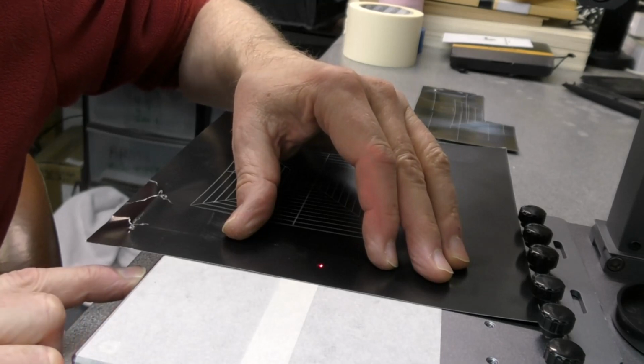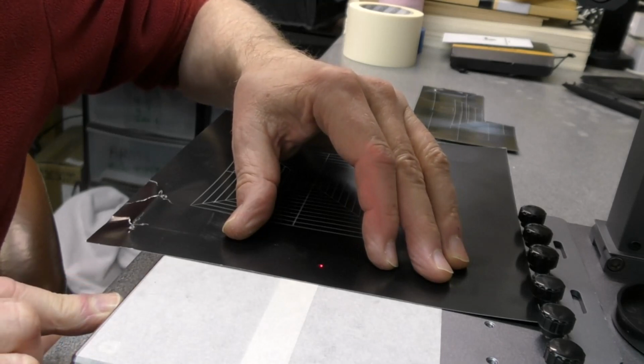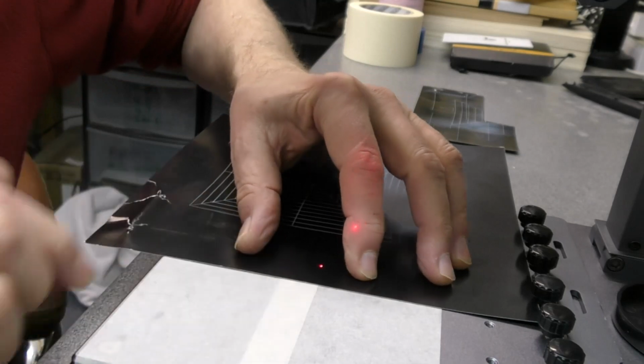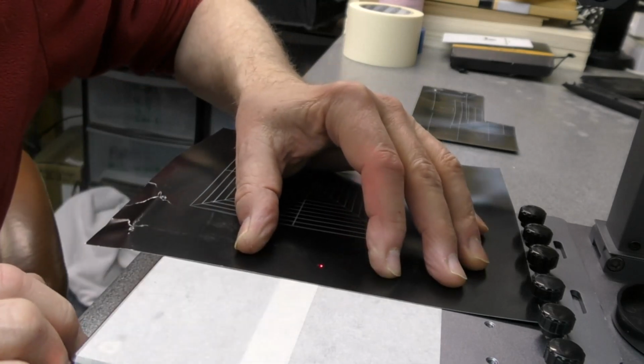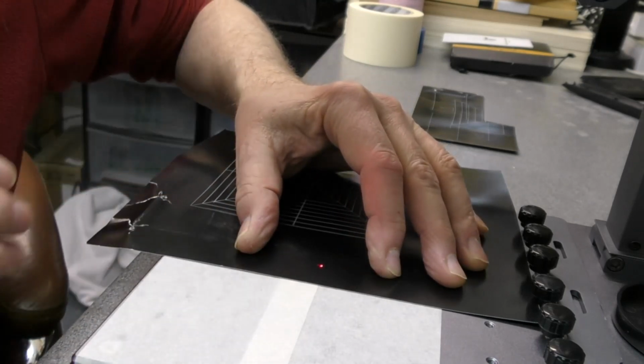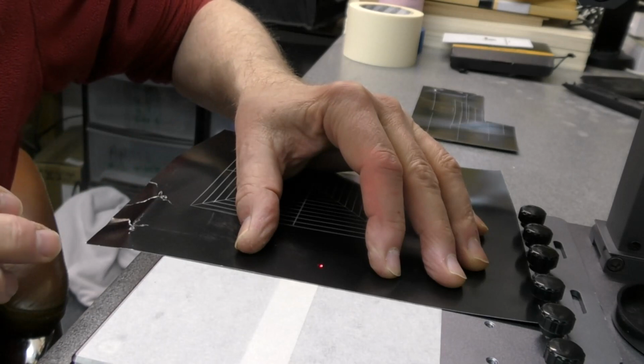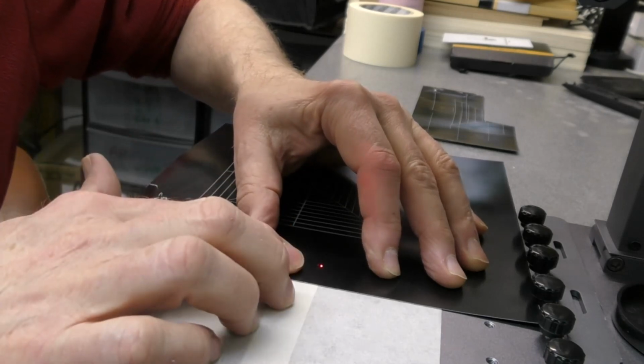Yeah, it has. The main laser mark now is just a little bit to the left on the x-axis, and it's minus a tiny amount.